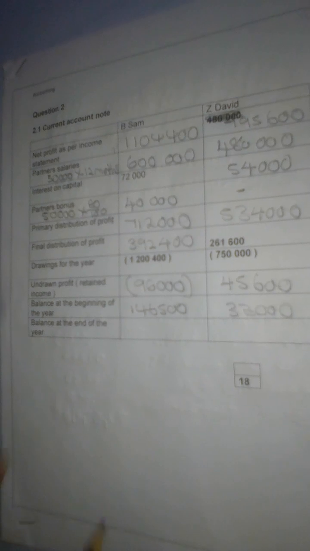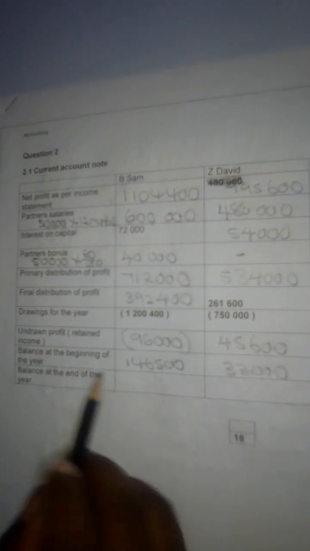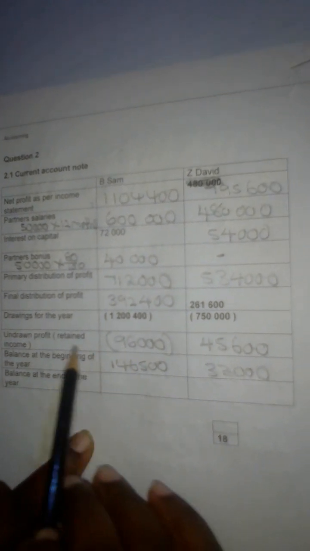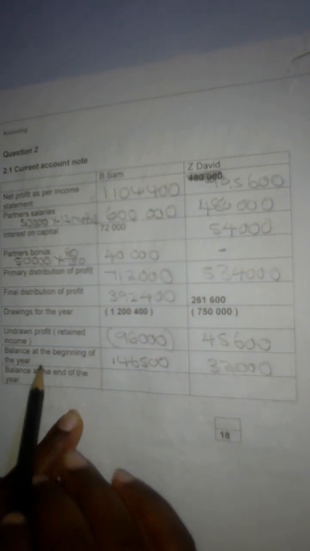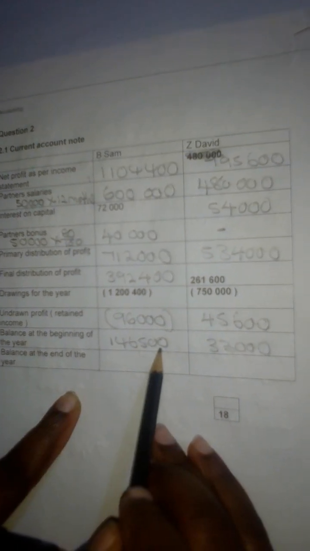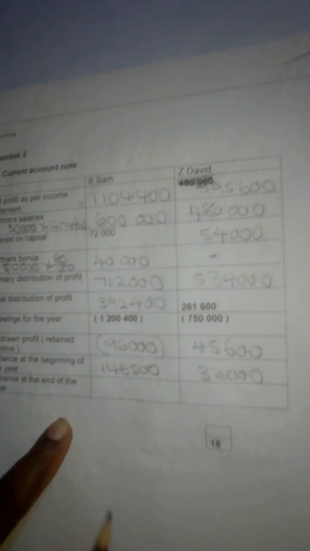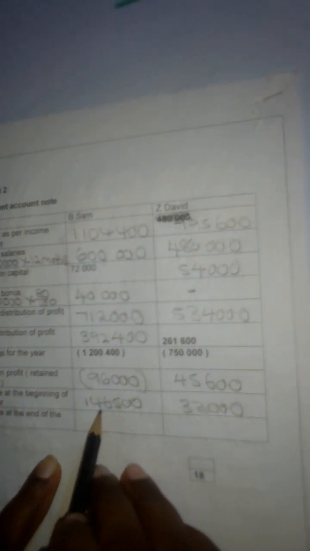Okay, so the last item that we are doing, or the last calculation that we are doing, is to calculate the balance at the end of the year. How then do we get the balance at the end of the year? We are going to say the retained income plus the balance at the beginning of the year. It will give us the balance at the end of the year. Okay, all right, so for the first one, this one is a negative amount plus 146,500.